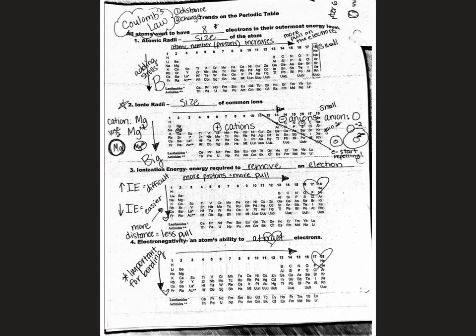So now we've gone over all the trends. Tomorrow you will get another short video that will review all of it, but just a reminder that the big ideas are that you have radius, which is the big corner versus the small corner. Okay, big corner versus small. And then you have the heart idea, or how much they love those electrons. So you have a little heart, big heart, little heart, big heart.